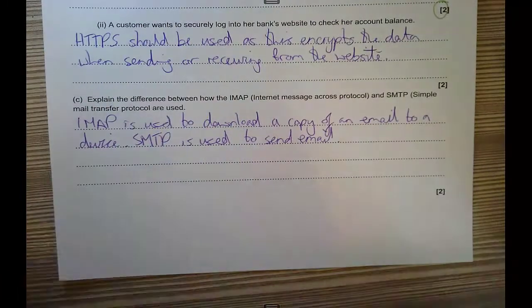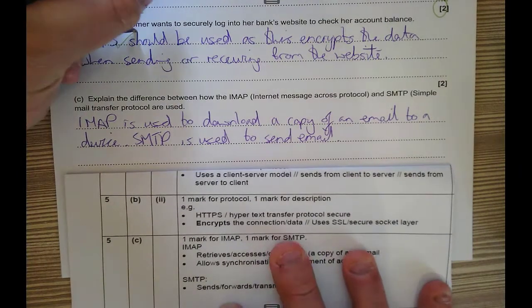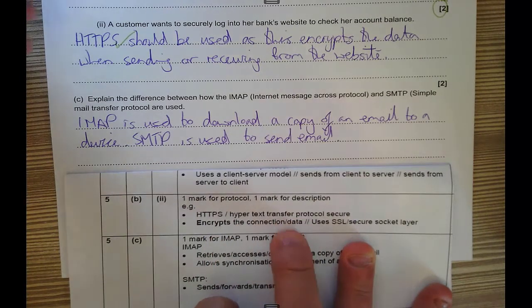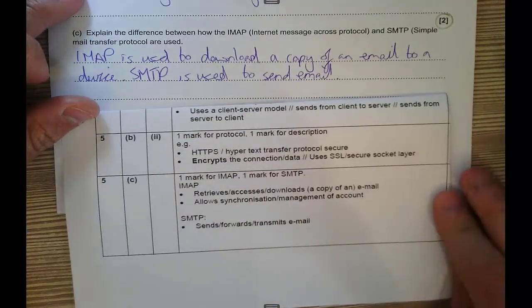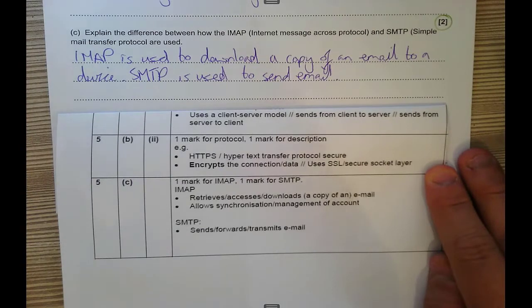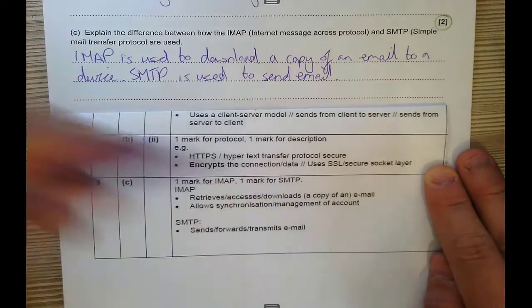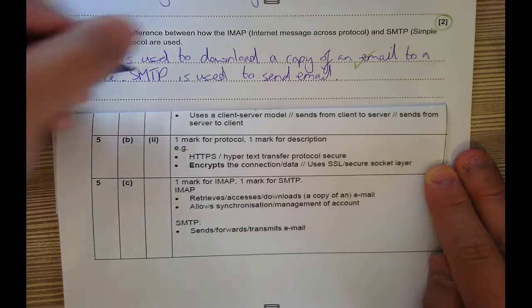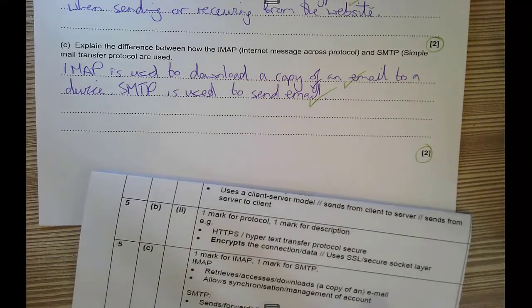Let's move this up a bit more. So then we've got a customer wants to securely log into her bank's website to check her account balance. So I've said HTTPS, which gets me 1 mark here. And I've then said as it encrypts the data, so encrypts the connection and data, so perfect, 2 marks. And then last but not least, explain the difference between IMAP and SMTP. So I've said IMAP is used to download a copy of an email to a device. So we've got here IMAP retrieves, accesses, downloads a copy of the email. Perfect. And SMTP sends email, used to send email. Perfect. 2 marks. And there are your answers.